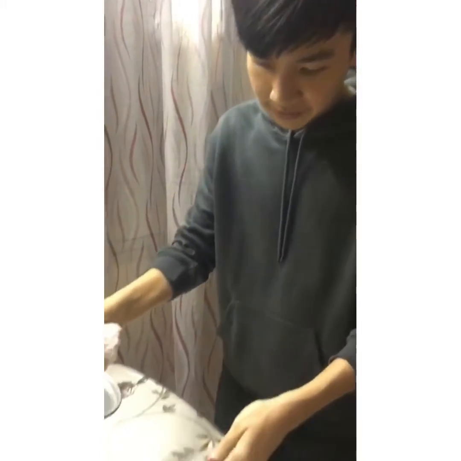Now for the filter process. Take an empty container to put the oil in and filter it.